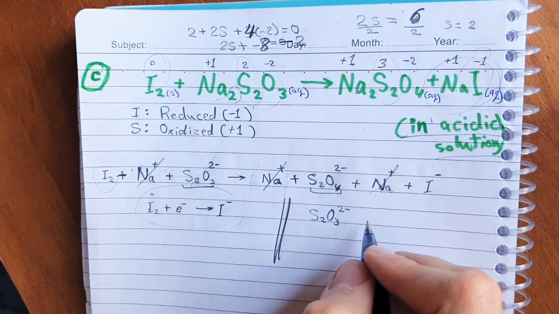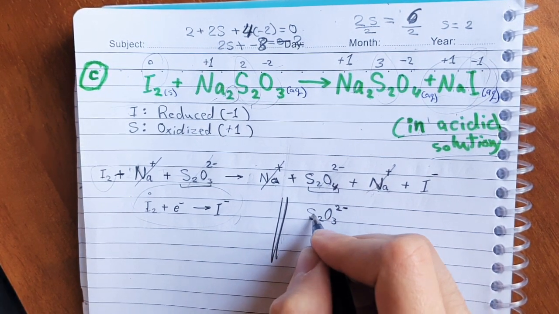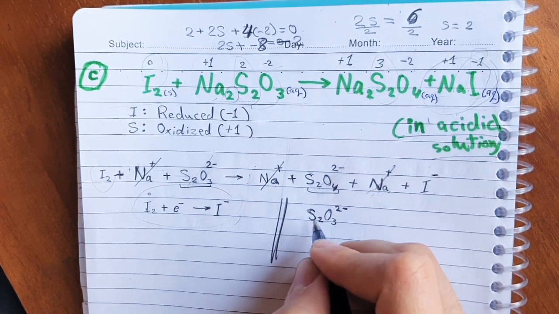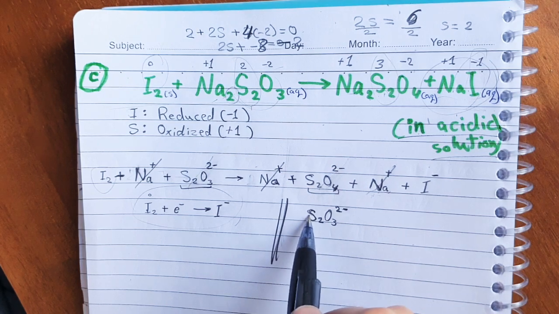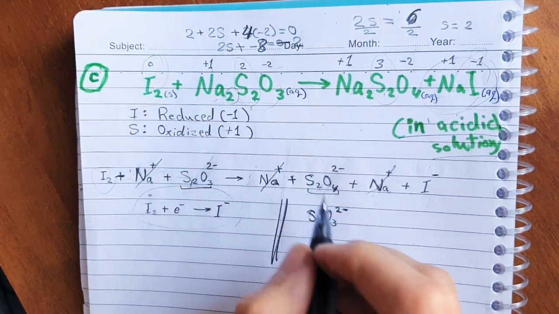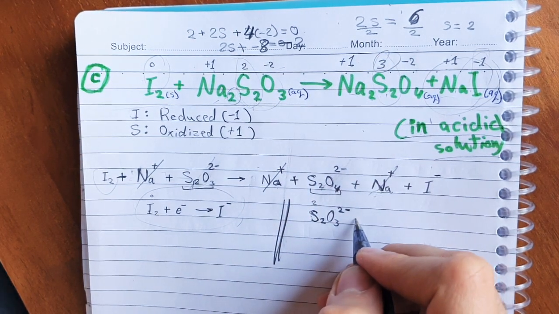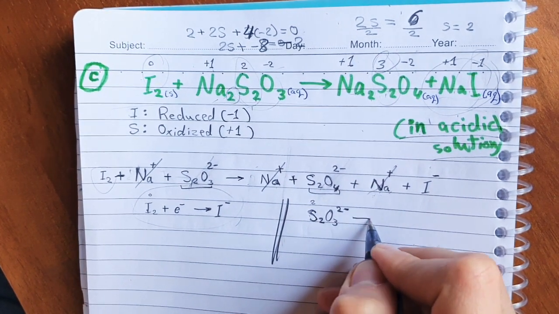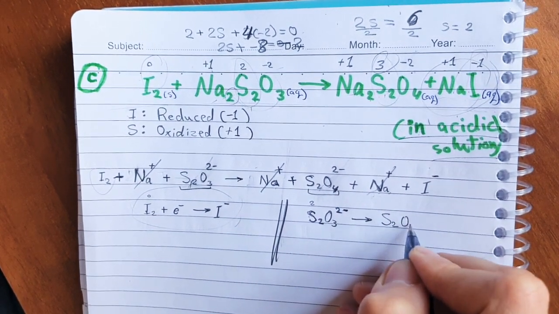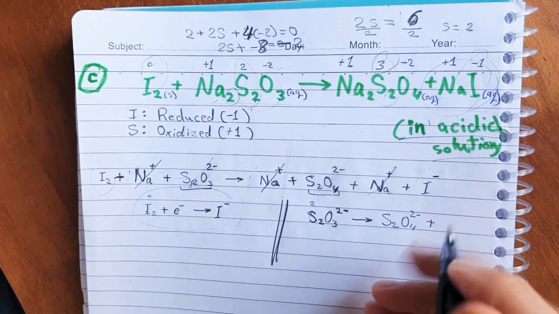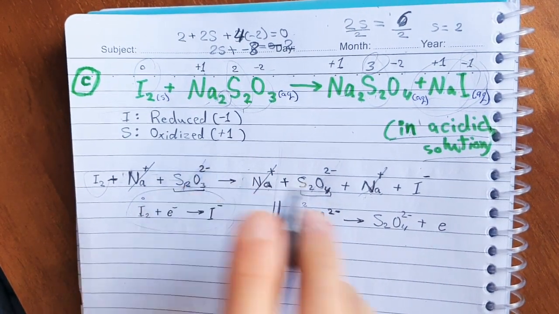In these half reactions, we're not trying to balance the charges. In fact, the charges are far away from balanced. The S2, where's the S2? This thing was 2, and then it became 3. So it lost an electron. So I'm going to draw my arrow, and I'm going to write this one out down, plus an electron, because it lost 1 electron.